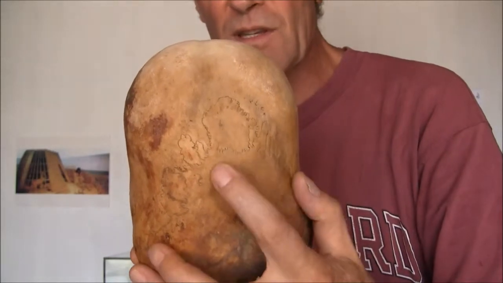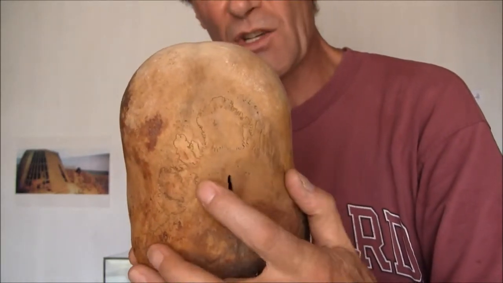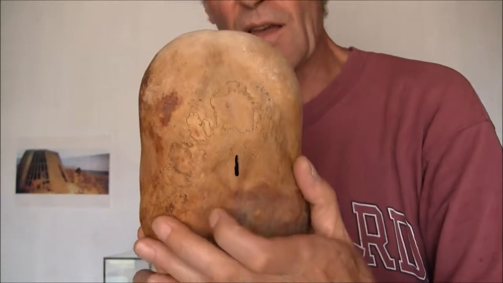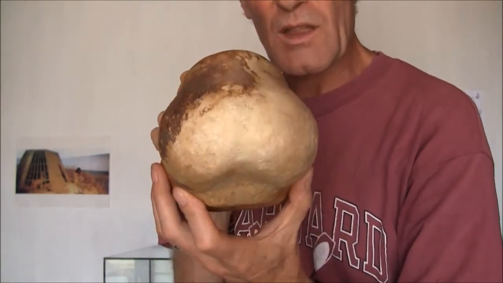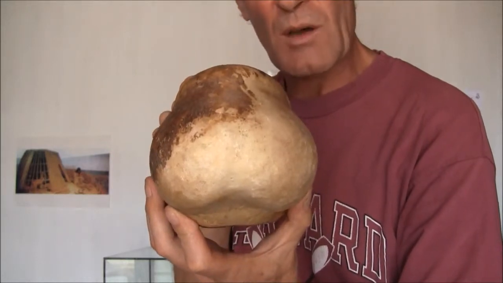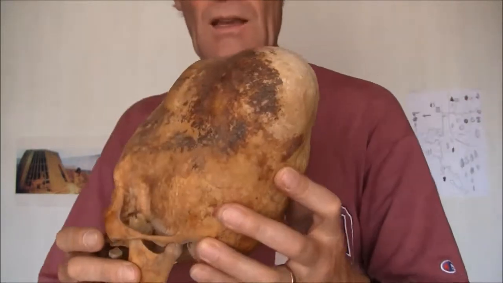And then this, we see, is an example of where trepanation occurred, brain surgery. Again, something seemingly pioneered by the Paracas and later adopted by people such as the Inca and the Nazca.